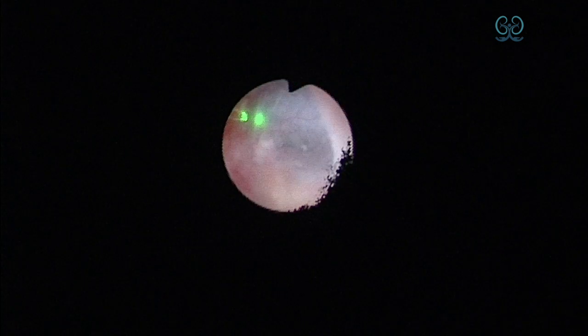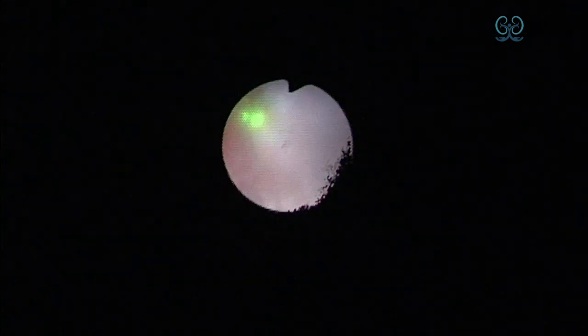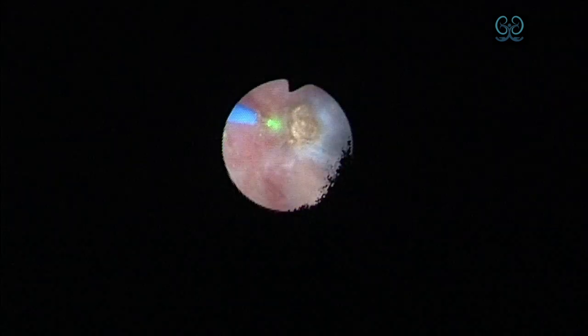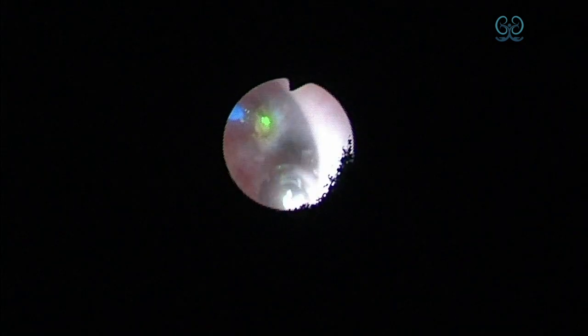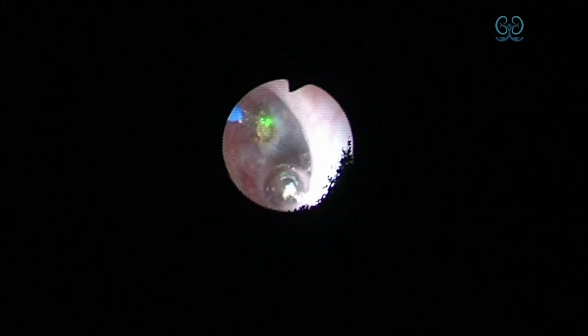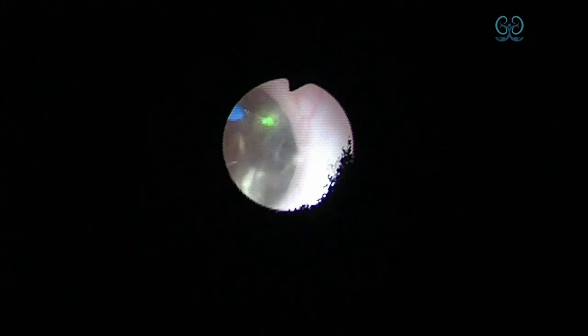Based on the CM findings intra-op, slowly the laser was used to pulverize the mucosa over it. And once the mucosa was peeled off, we could see the stone, which was later fragmented and removed.